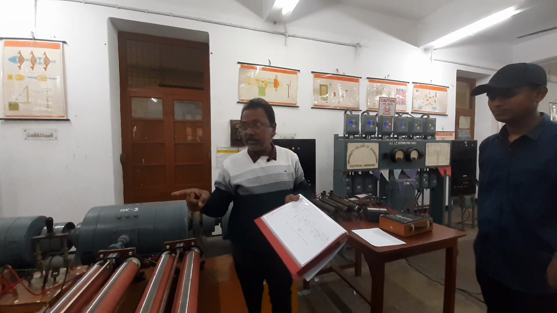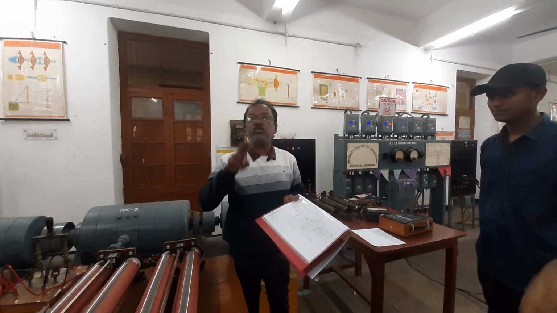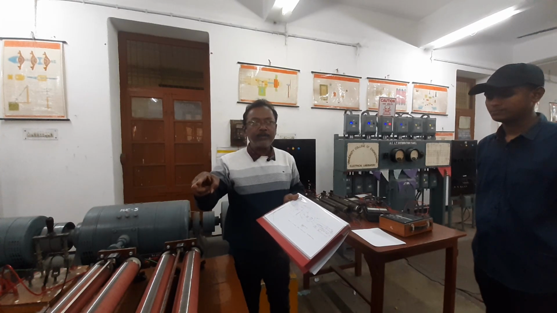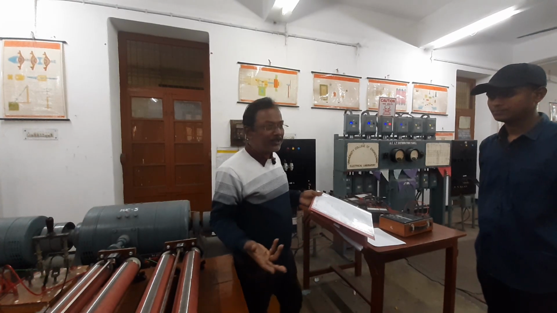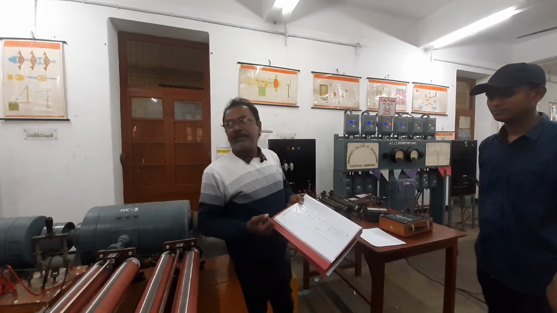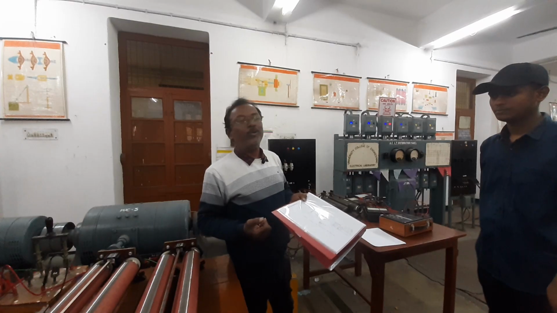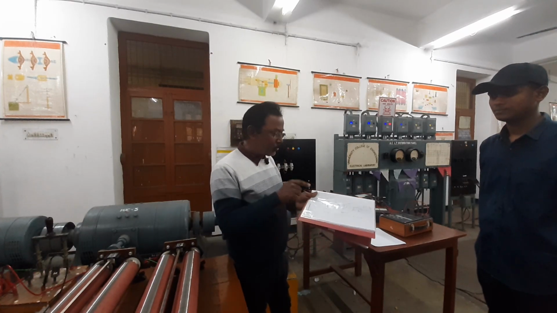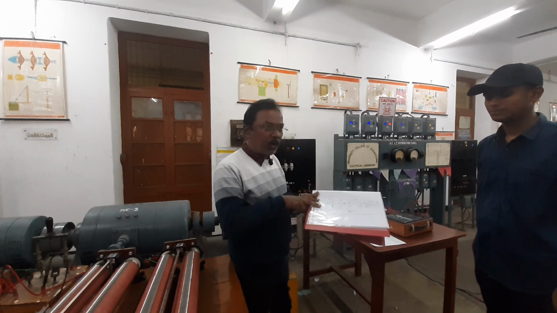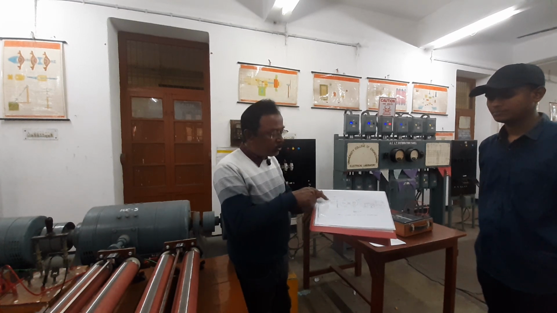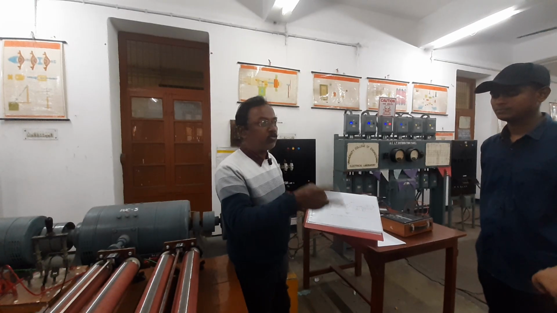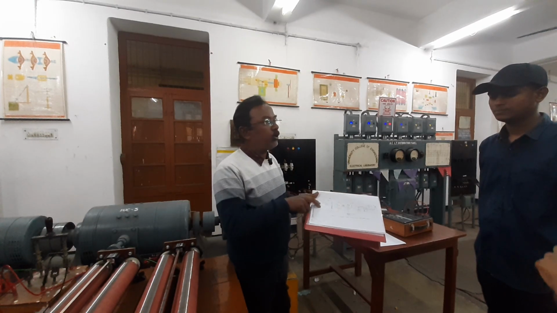And the second parameter is what? First, voltage should be matched, and frequency. How to get frequency in case of DC? Is it available? Frequency? So polarity should be same, no frequency. So voltage and polarity. Polarity should match, means plus to plus, minus to minus. And the first condition is voltage should match. So polarity should be same and voltage should match.